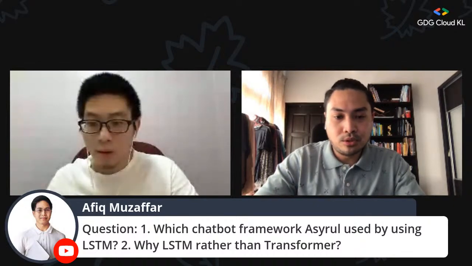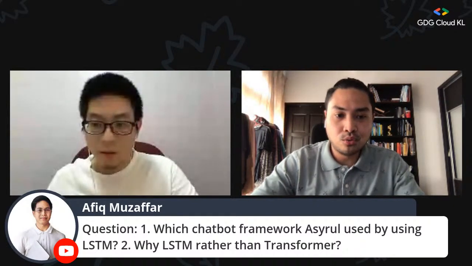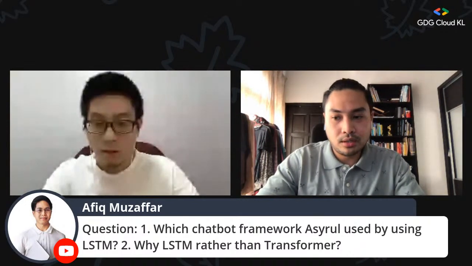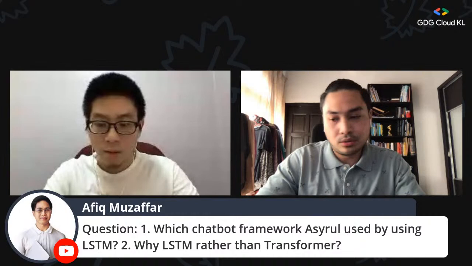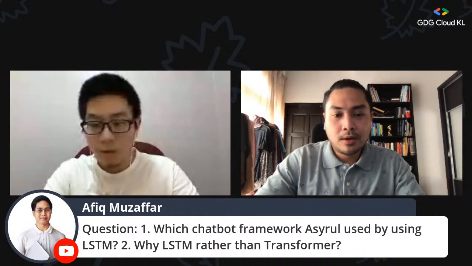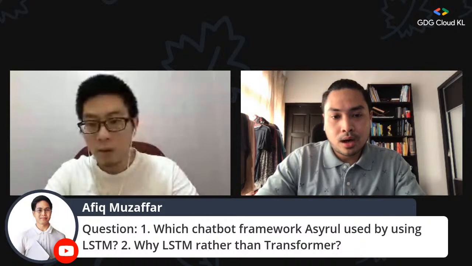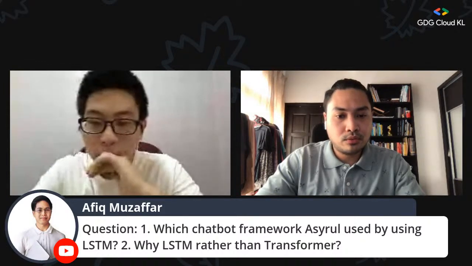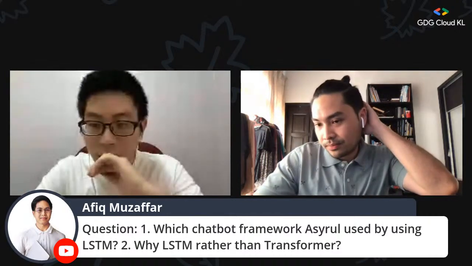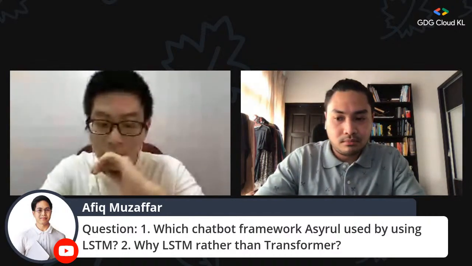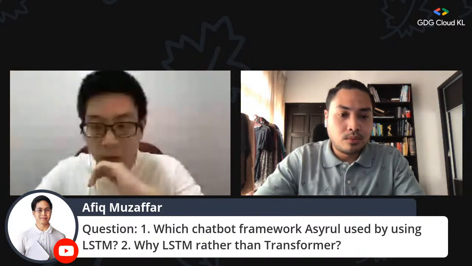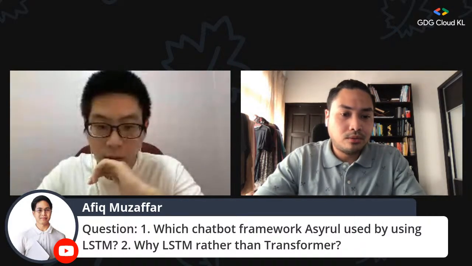My objective, which was the chatbot, is just to do some reading and choose the one which works, which helps me achieve my objective. In this case, I'm not very familiar with what a transformer is, but LSTM has been proven many times that it works. So that's my answer basically.